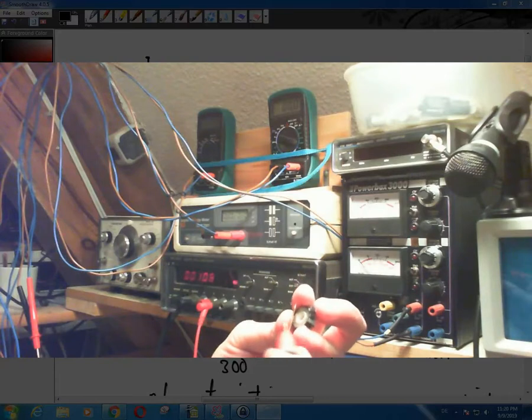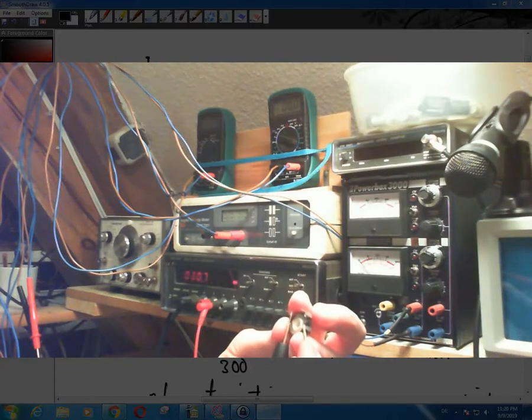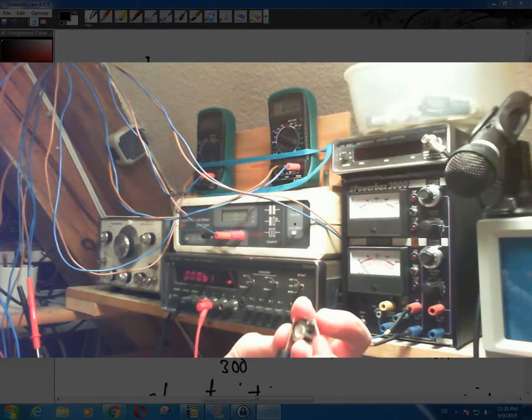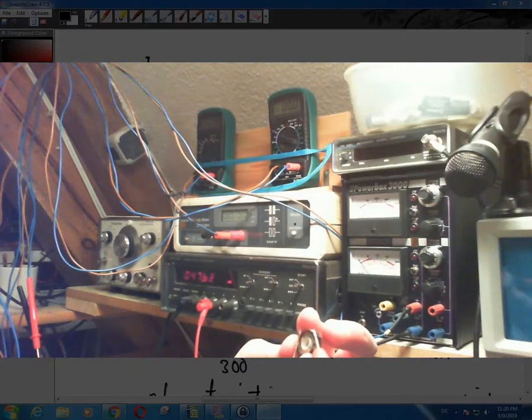That means that right now this center tap is connected to this lead over here, and to the other lead I'm reading 47 kilo.